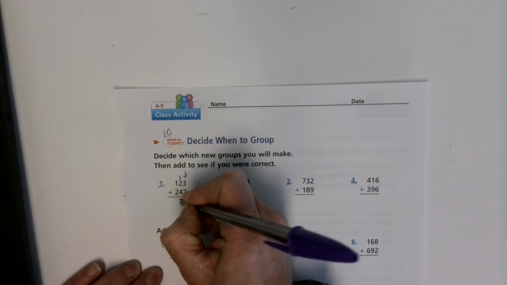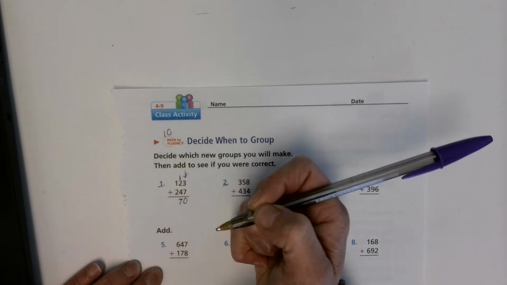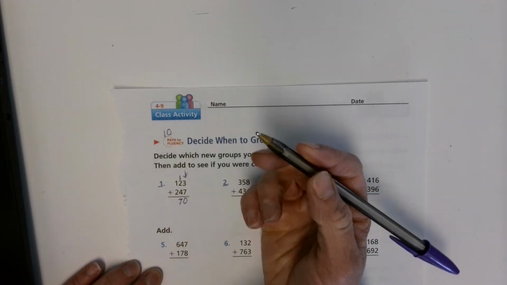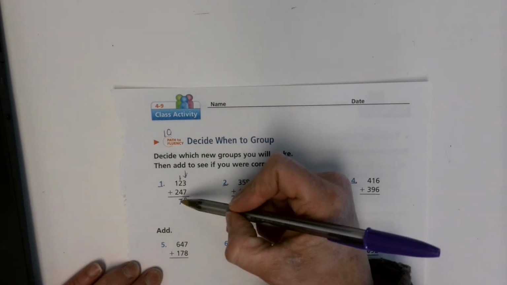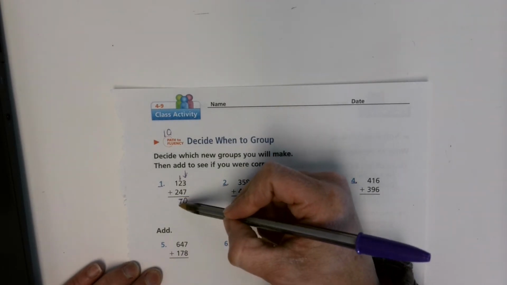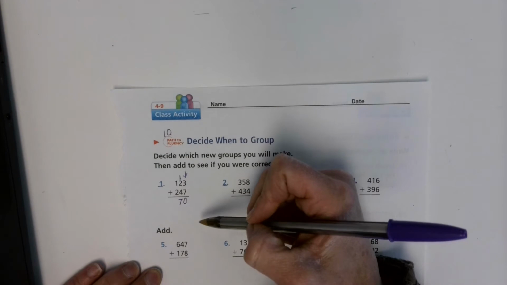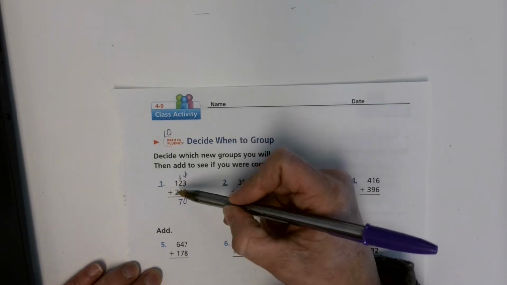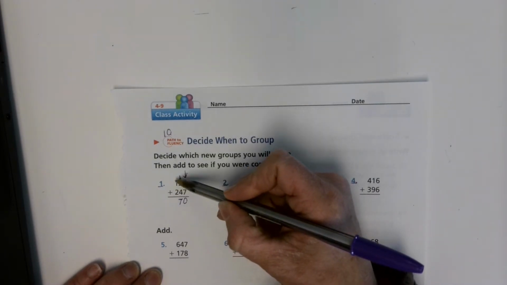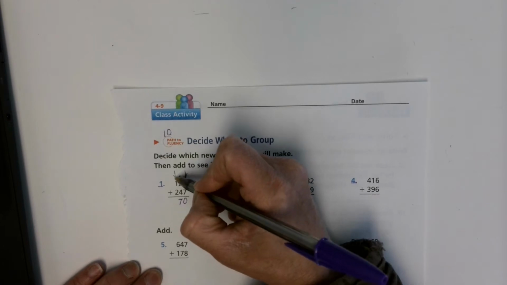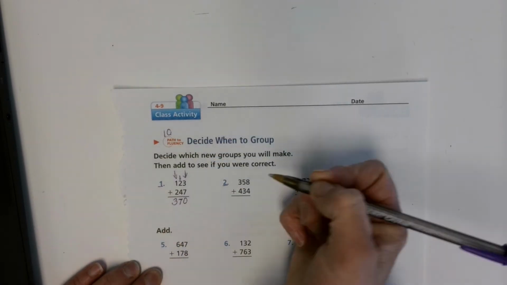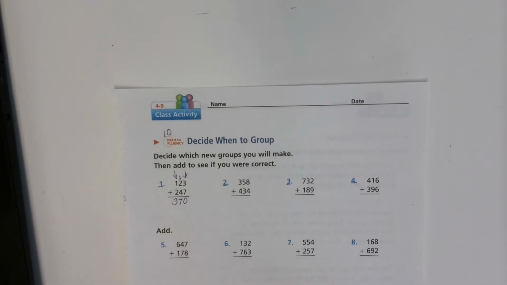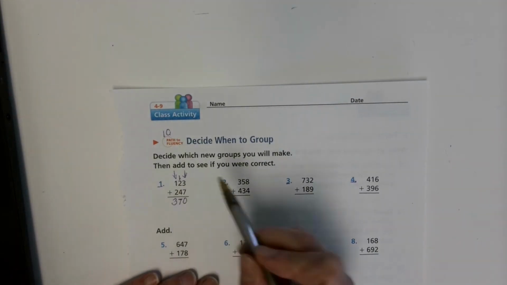Now I don't have a new group for my hundreds. So I don't have to put a 1 up there, because I didn't make a new group. It was 9 or less. My answer was only 7. It has to be 10 or more to be a new group. So then I just add in the hundreds place now. 1 plus 2, which equals 3. You should get 370. And I only had to make one new group.